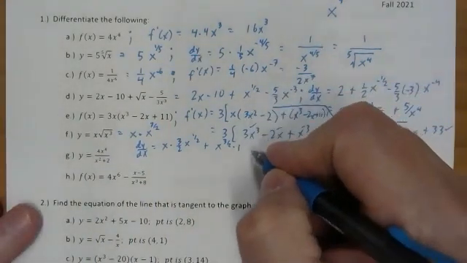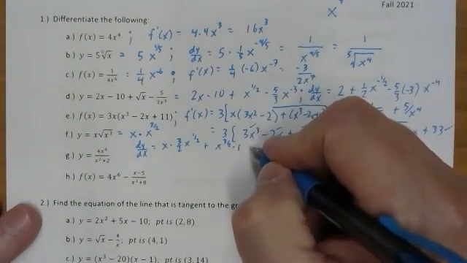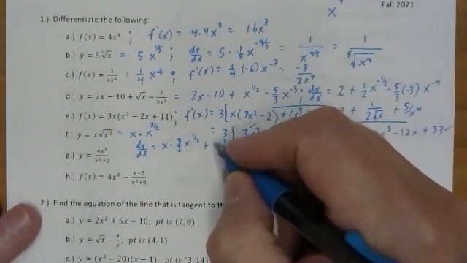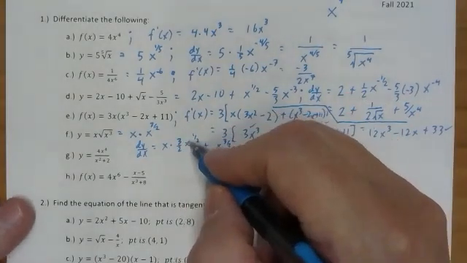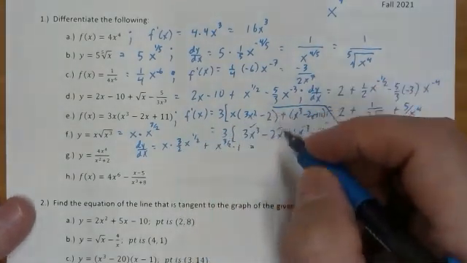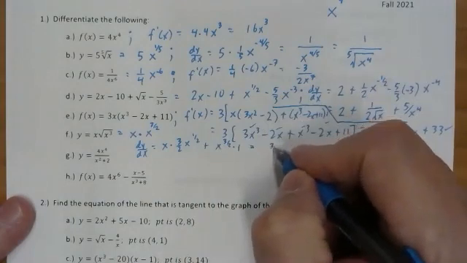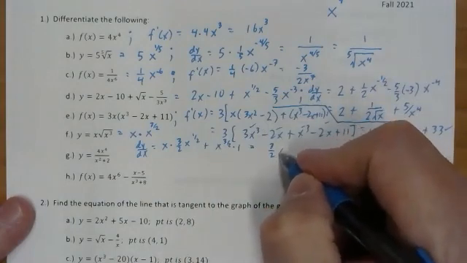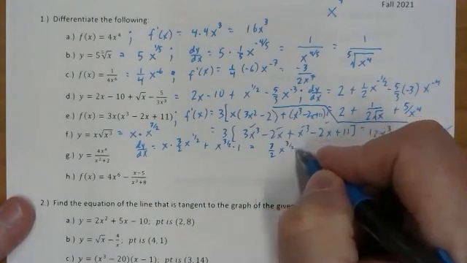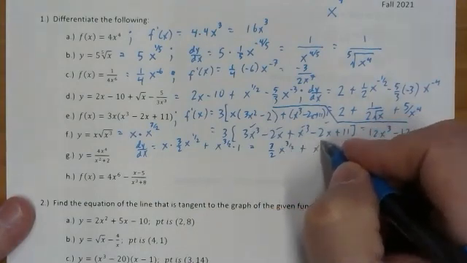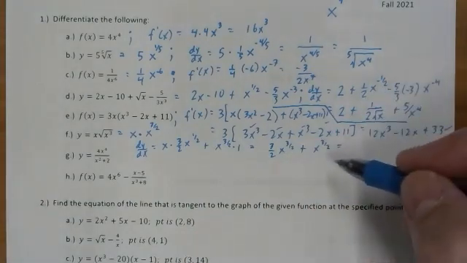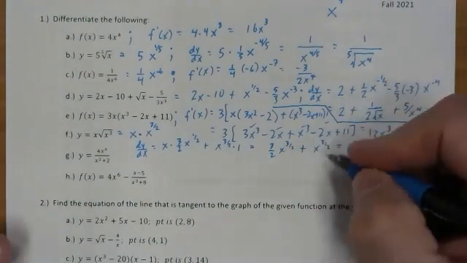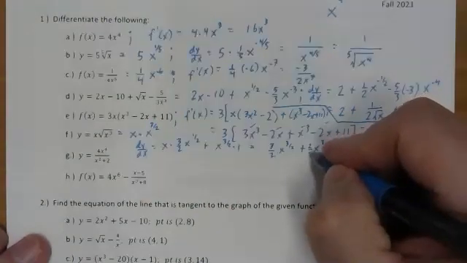Now, this might not be obvious, but x times x to the 1 half is actually 3 halves x. This is really 3 halves x to the 3 halves plus x to the 3 halves. So if I add these together, this in a sense becomes like 2 over 2.